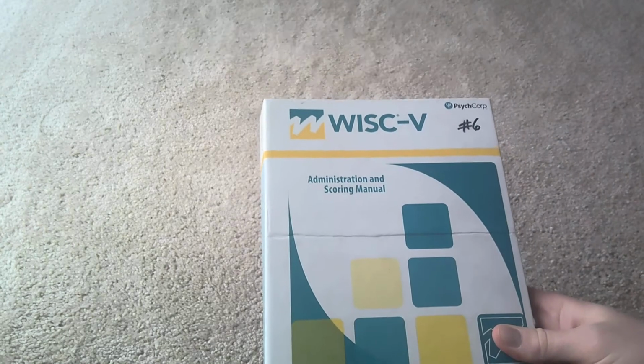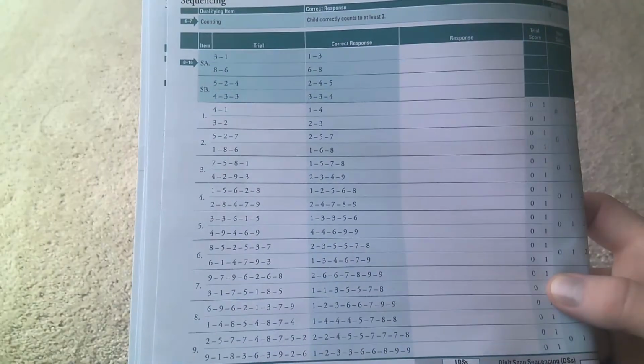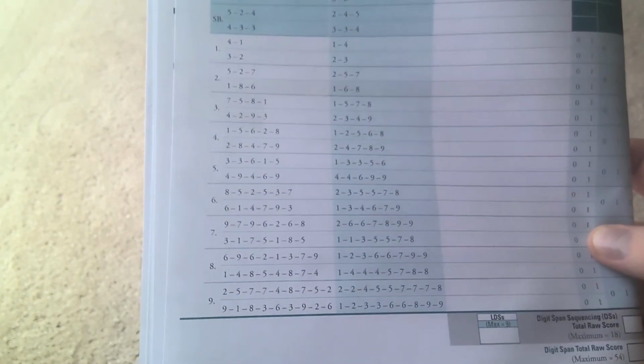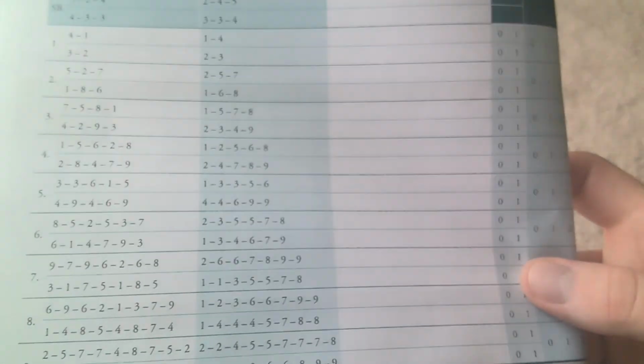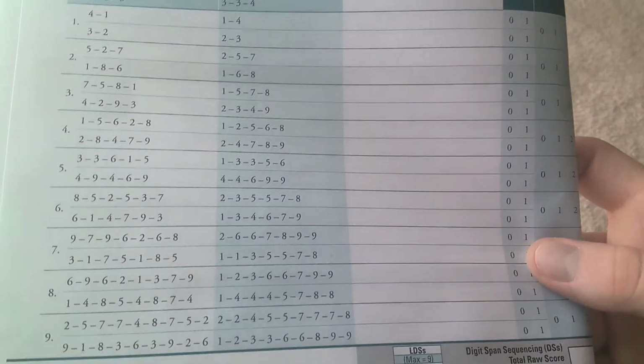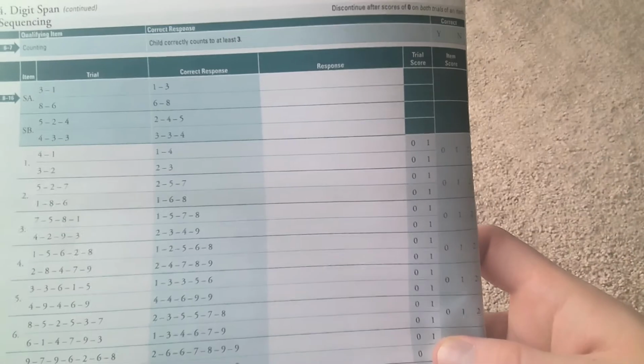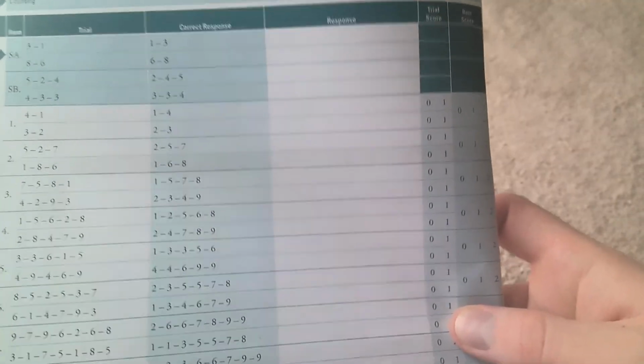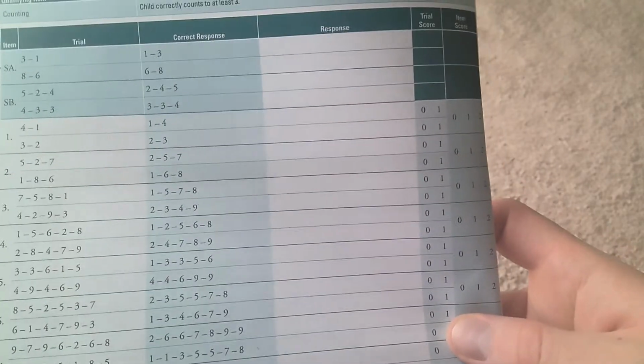Now, the last thing that I would like to bring to your attention is that while your administration and scoring manual does give you the numbers that you need to read out loud, so too does your record form. You'll notice that over on the left side in the white areas for items 1 through 9, they have the items listed in the order that you should read them, followed then by this dark area that tells you the correct response and the correct order that the client is supposed to be saying to you. In this extra white area here is the response column, where you should be writing in verbatim exactly what the client is saying to you.